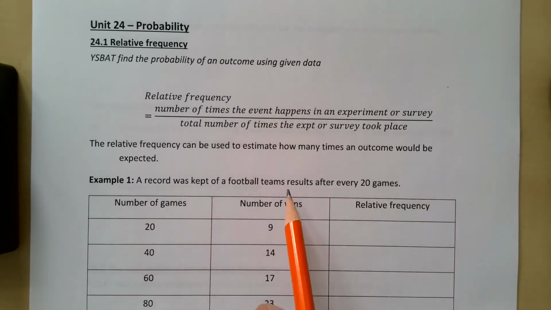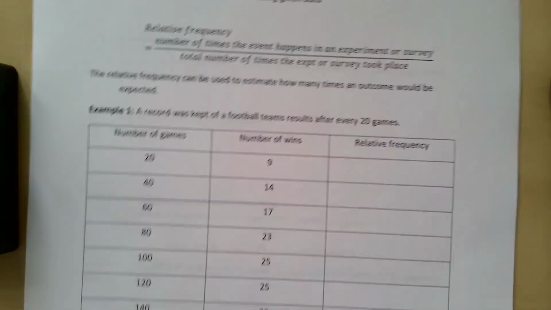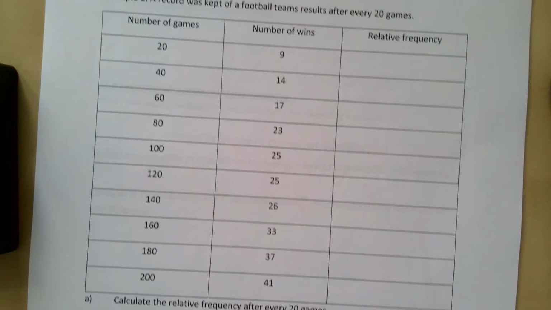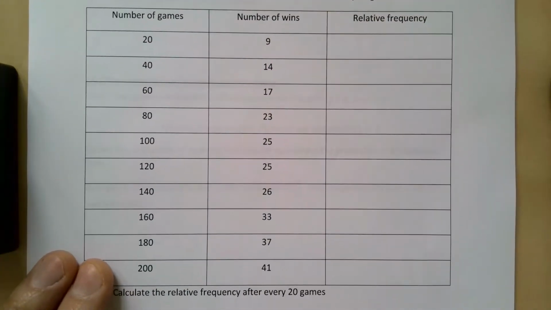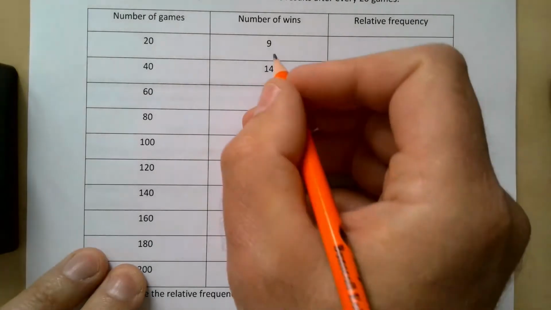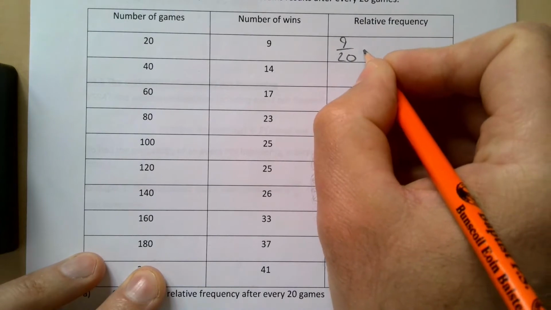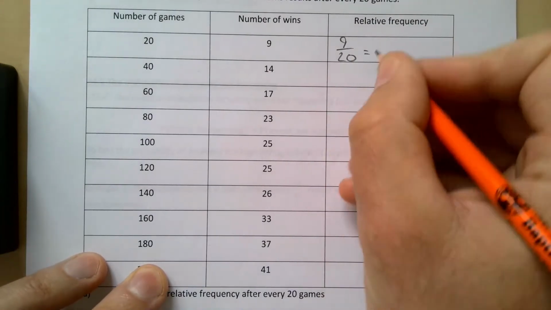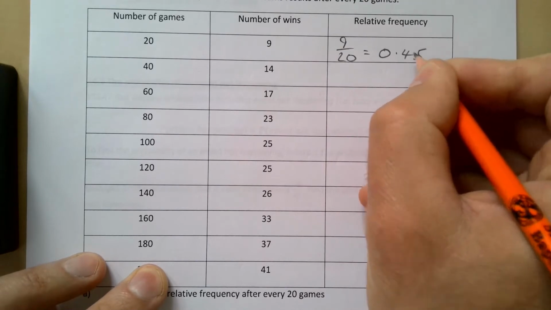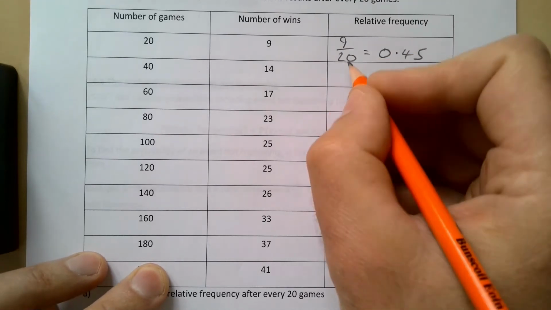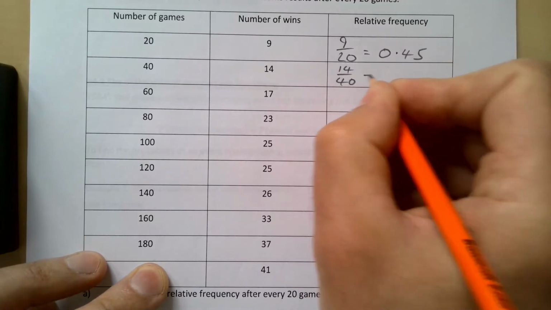A record kept the football team's results after every 20 games. Part A, down the bottom, which you can't see, is calculate the relative frequency after every 20 games. So let's just work our way through that. It should be straightforward enough. So this one's going to be 9 divided by 20. If you put that into your calculator, you will end up with 0.45.